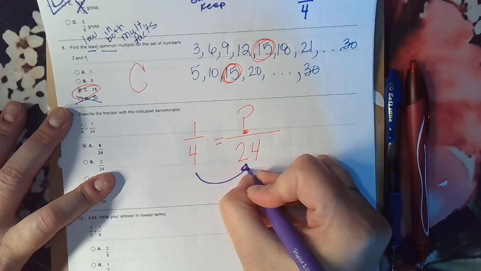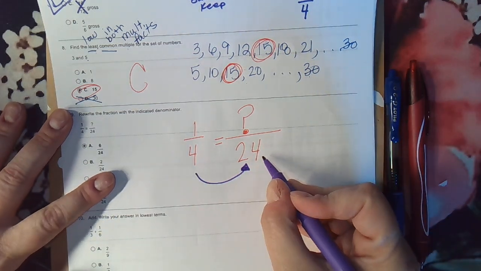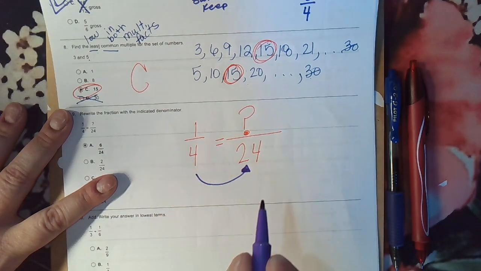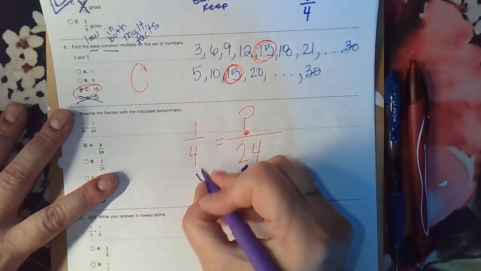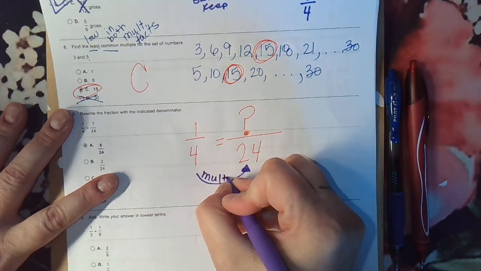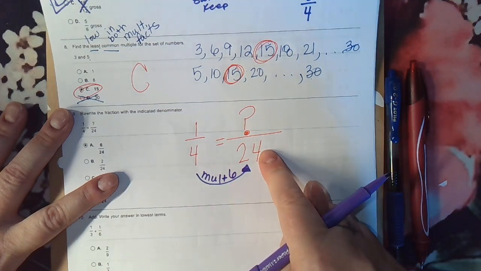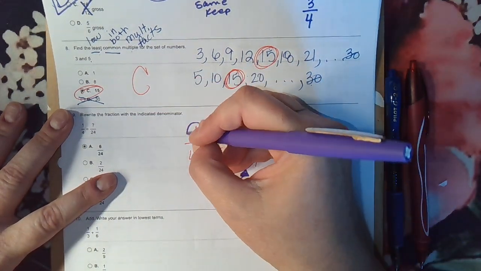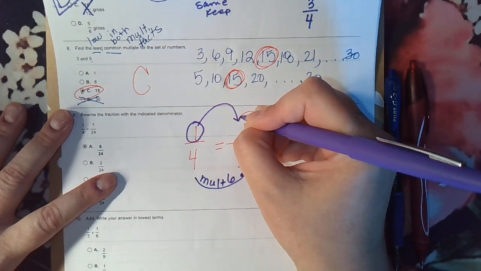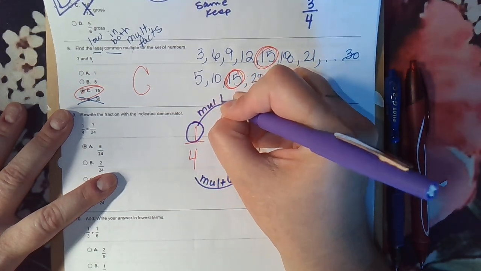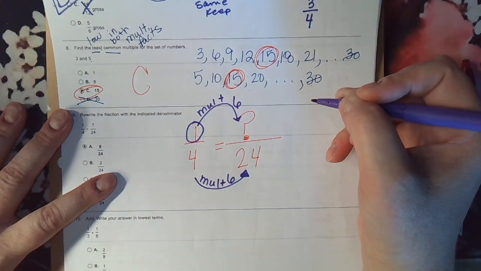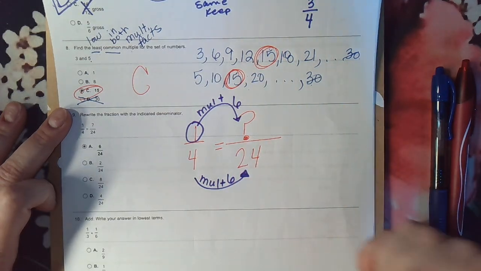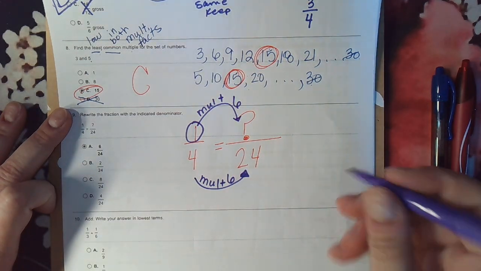So 4 times something gives you 24. 4 multiplied by 6 gives you 24. So we're going to do the same thing on the top. We're going to take that 1 and multiply it by 6. And so that question mark is now 6 over 24.